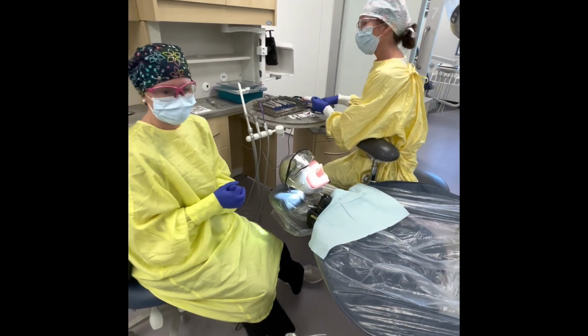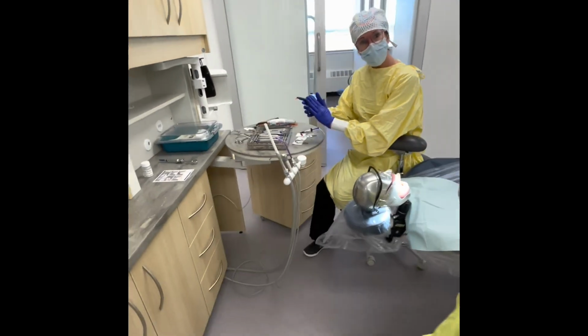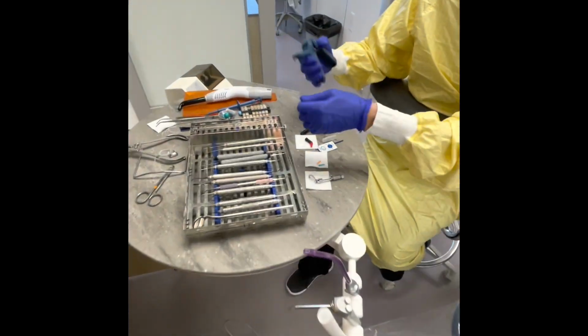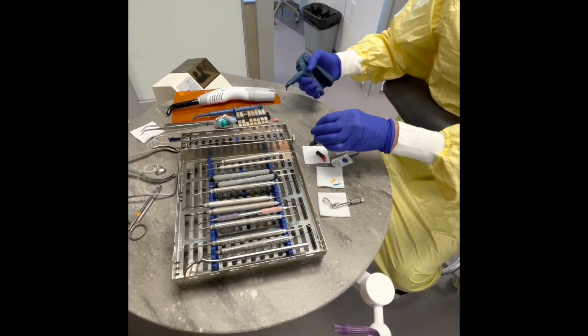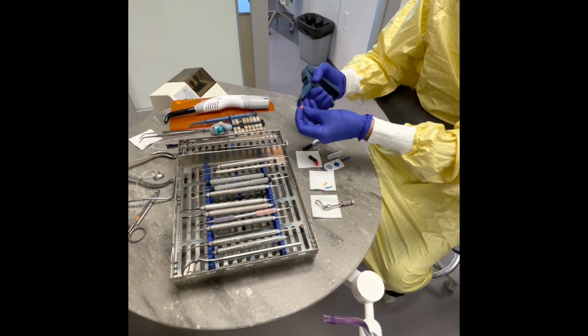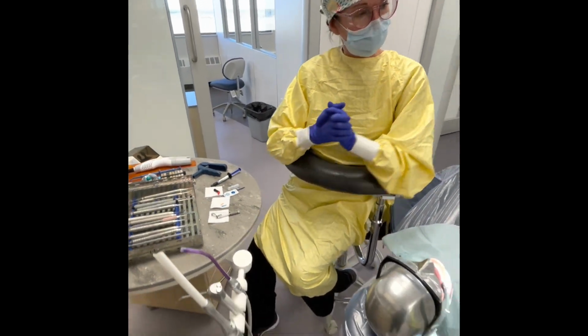I'm just going to test this composite cartridge now. So I'll just place it in my little composite carrier, take the lid off. I'm just going to disperse a little bit on some gauze to make sure that it's working and it's good. And we're good. I'll set this down here for later when we go to fill that filling.